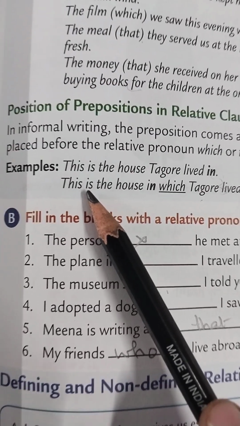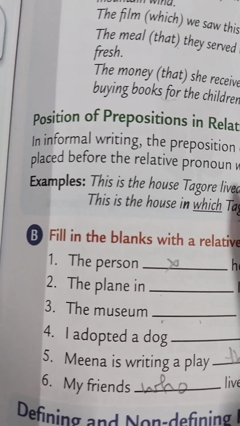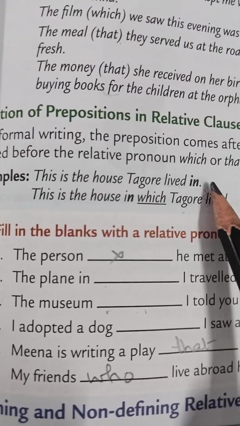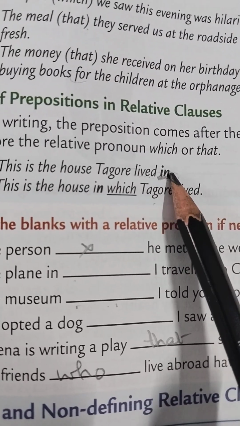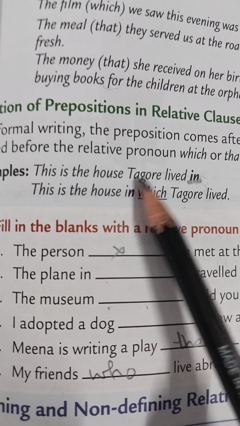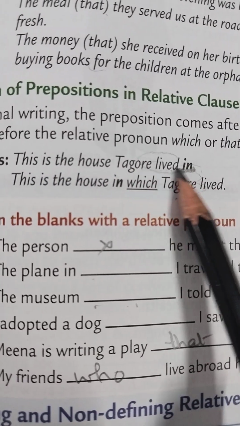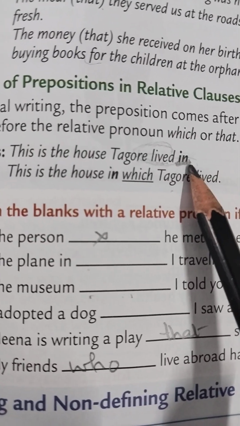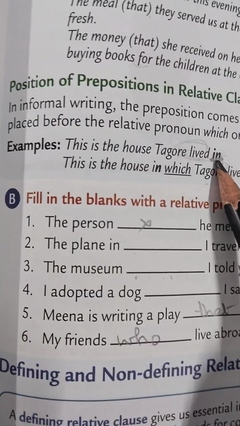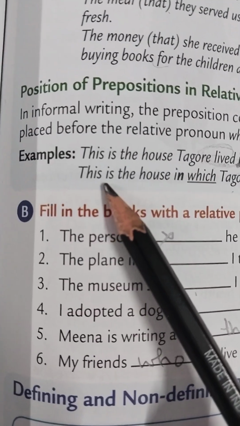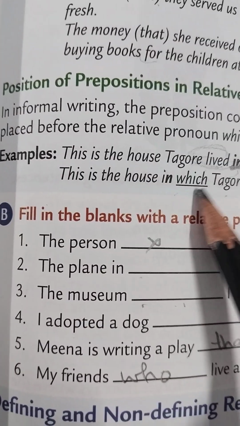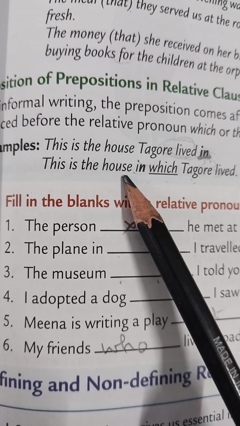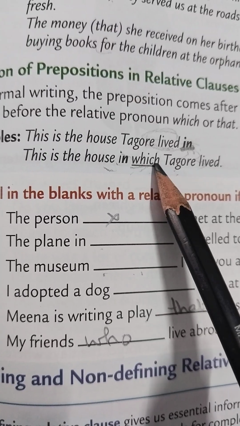This is the informal way of writing, and the preposition has come after the verb. See, this is the verb, lived, and in informal writing we have placed the preposition in after the verb. Now in formal writing: this is the house in which Tagore lived. In this we have placed the preposition, children, before the relative pronoun which.